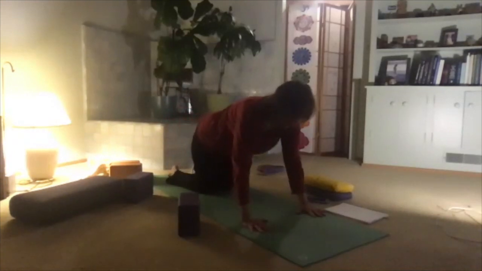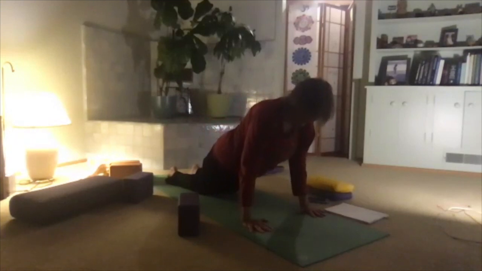This round or next when you come to child asana.